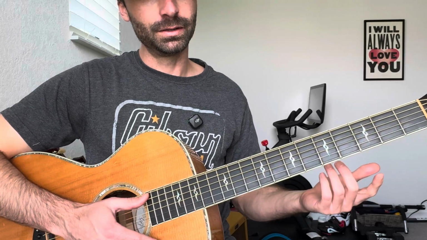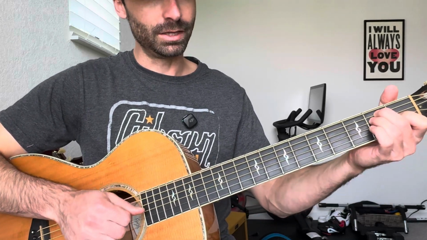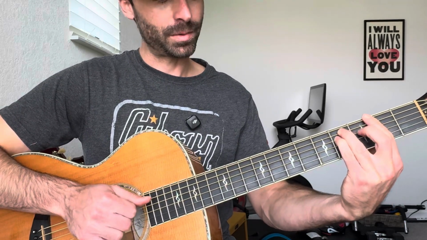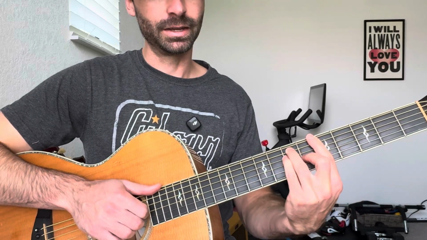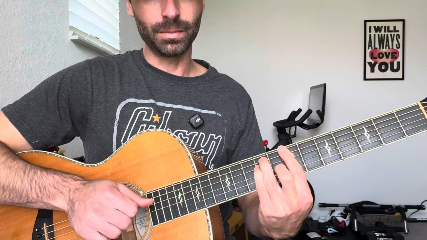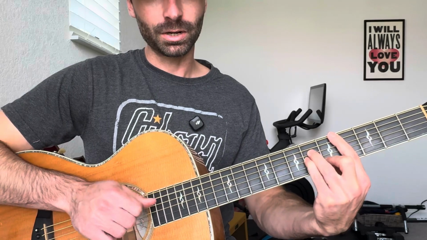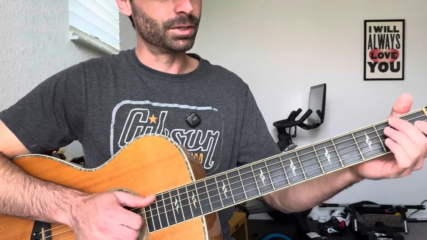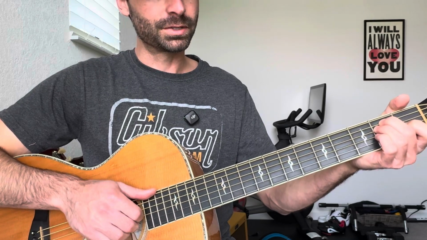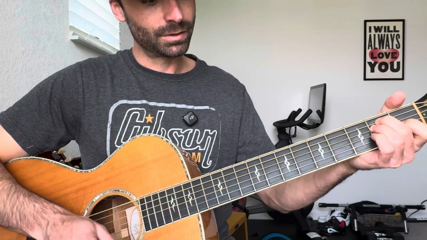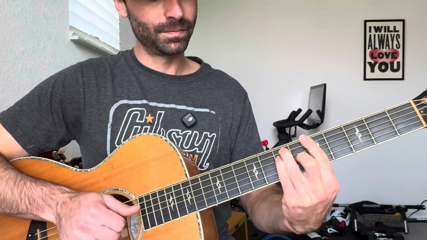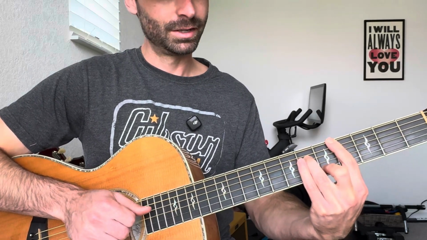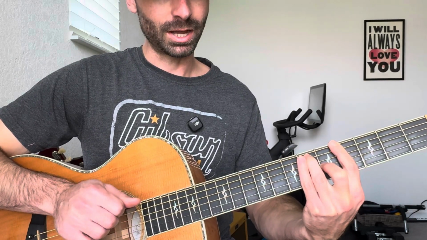So again, in the key of E major, we have E major, F sharp minor, G sharp minor, A major, B major, C sharp minor. And for this particular progression, we were playing the chorus, playing E major to A major to C sharp minor to G sharp dominant 7.